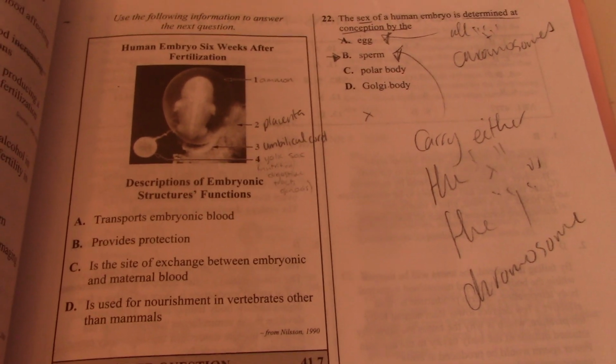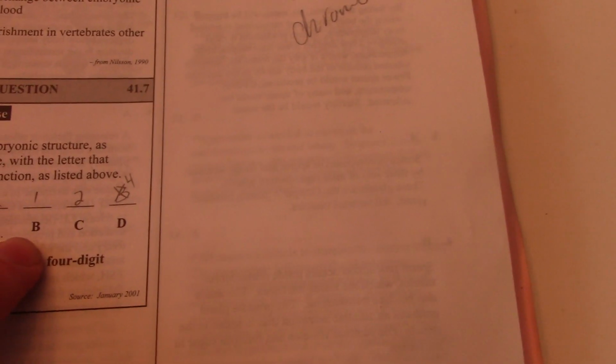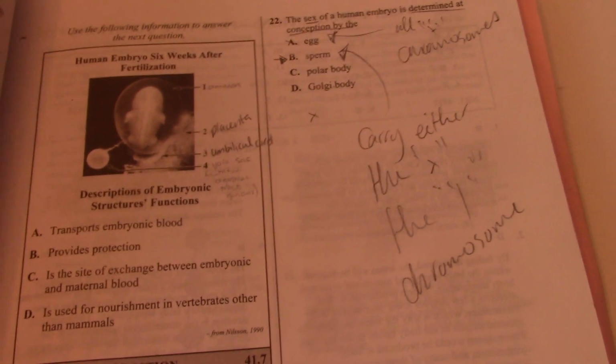what are your answers? All right, so A, when we look at these different structures. Okay, so C is right, if I look at C here, C is 2, the placenta. So 1 is B, so the amnion provides protection. 2 is the site of exchange between embryonic and maternal blood. That's the placenta. Transports embryonic blood. 3, that's the umbilical cord.